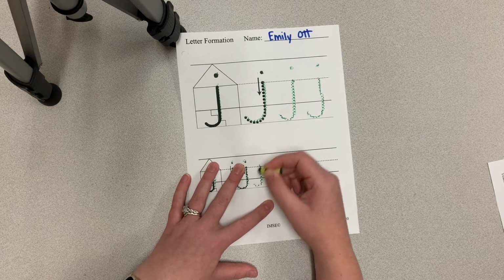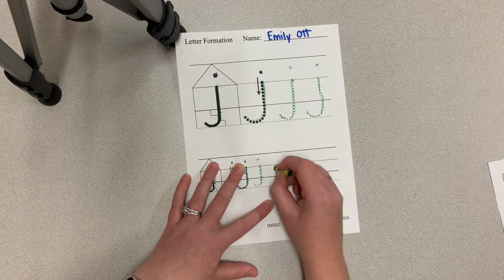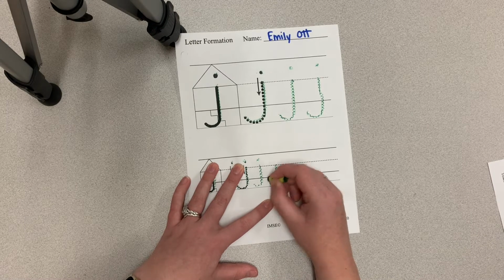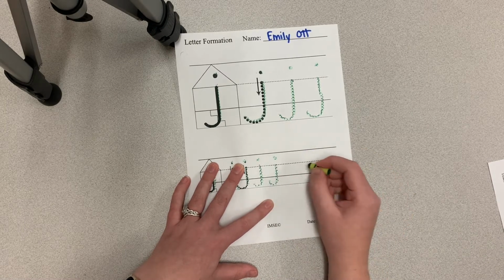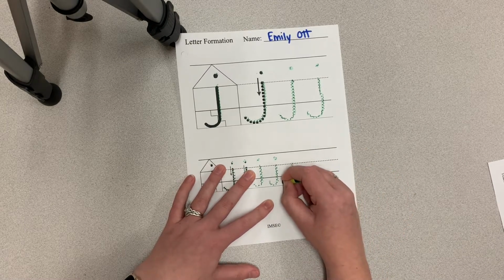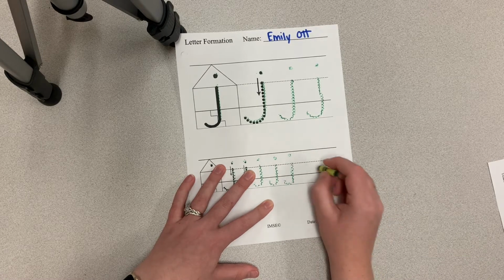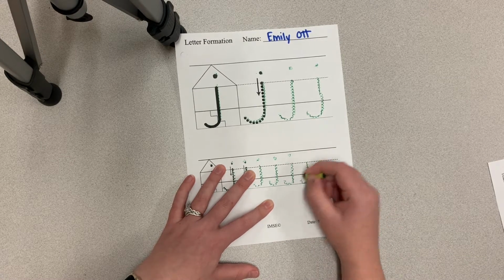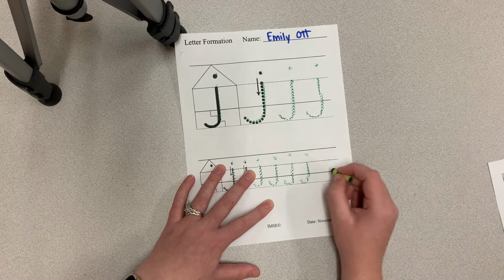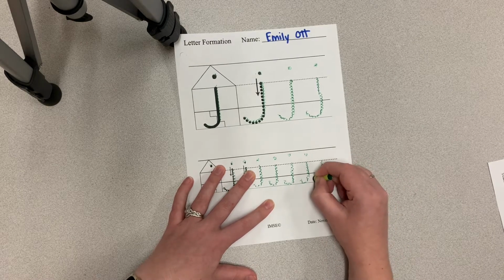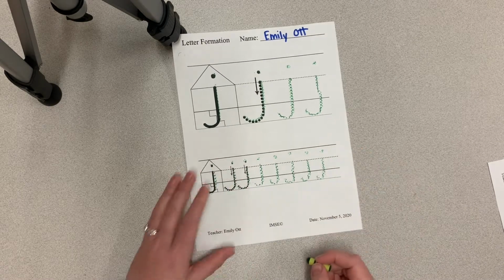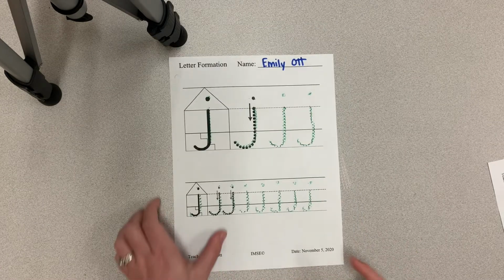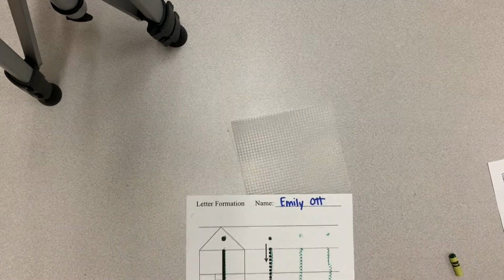J says J. J says J. Okay, so I fit 5 J's on there. I hope that you can fit 5 J's on there too.